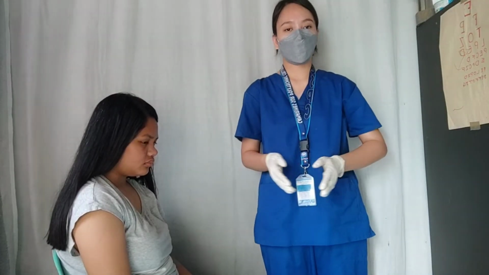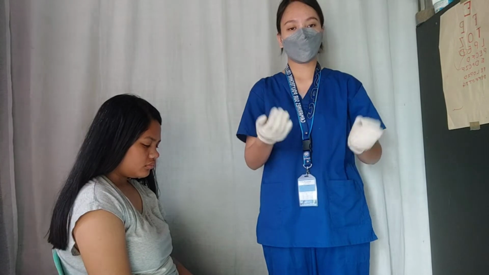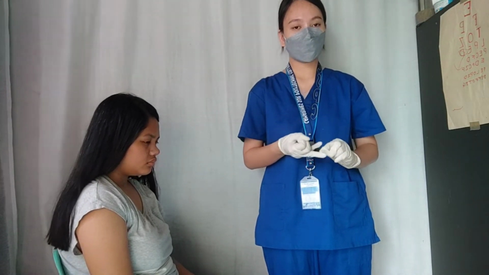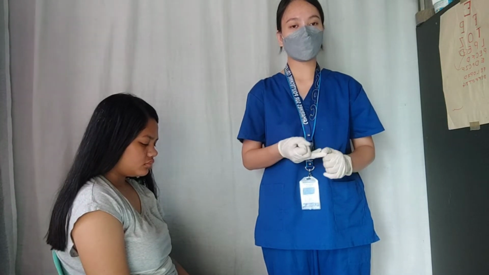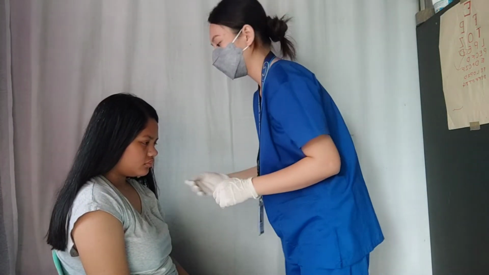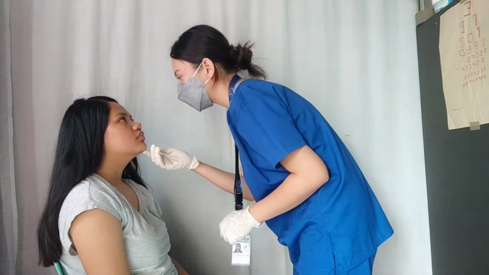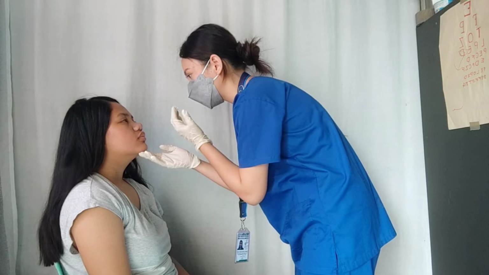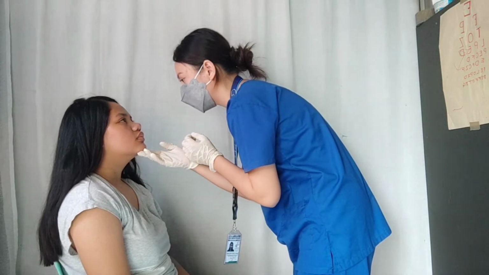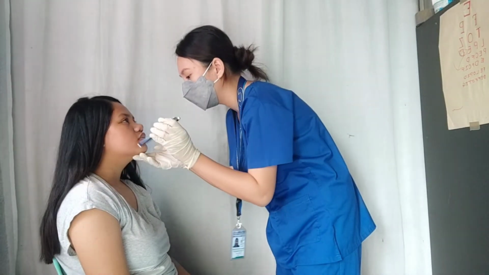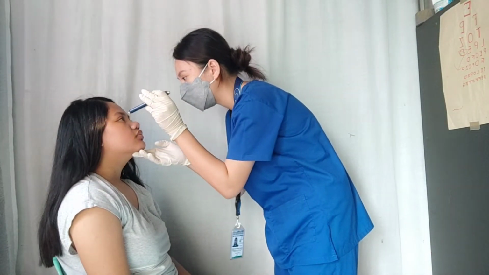Let's now inspect the pupil and the lens, then inspect also the cornea and the iris. So, ma'am. Okay, so, stay po. Okay, and then let's now test pupillary reaction to light. So, while using the pen light, straight look lang po.